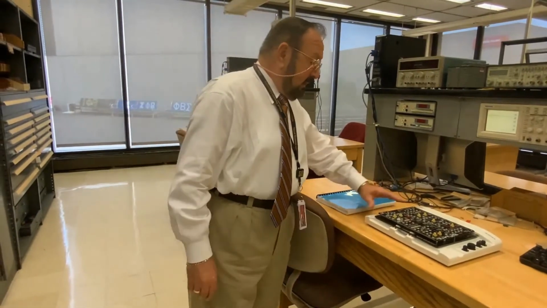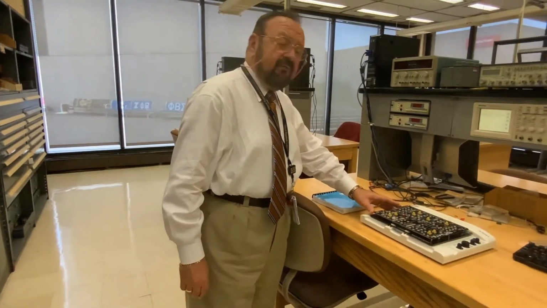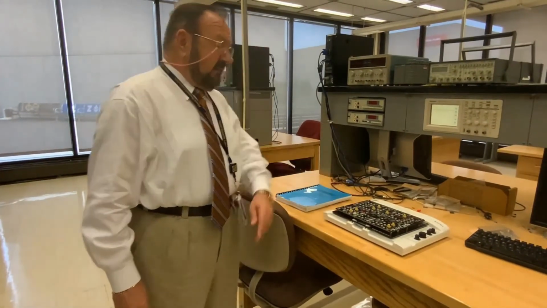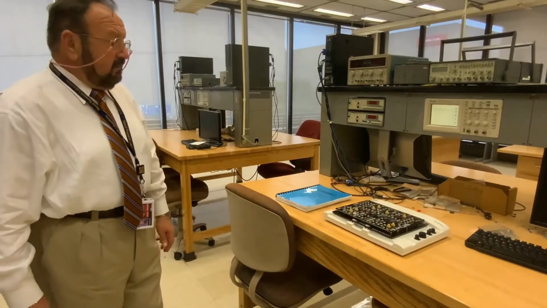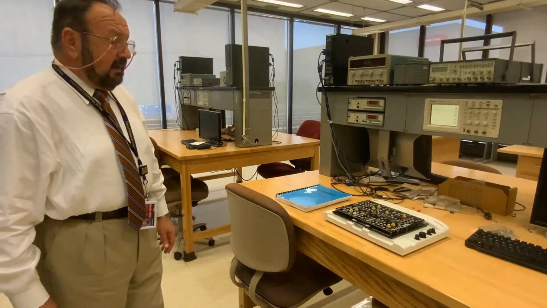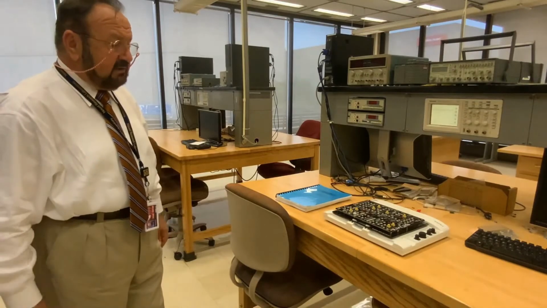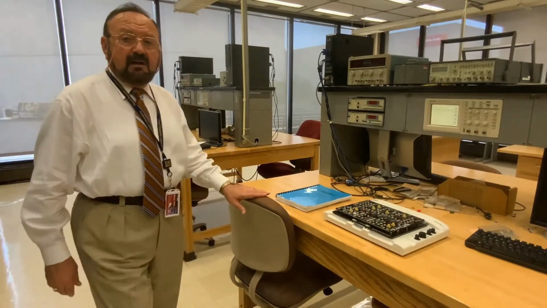They have connections here for everything we need for these 2 labs. Usually students are very happy with the state-of-the-art equipment which we bought, and they are learning a lot of analog and digital communication.